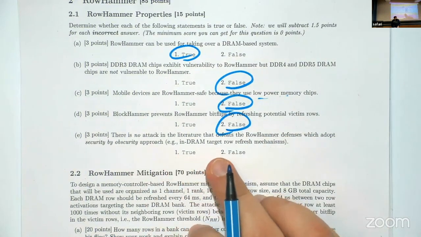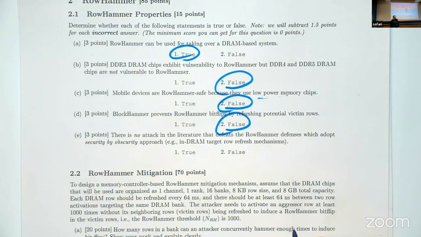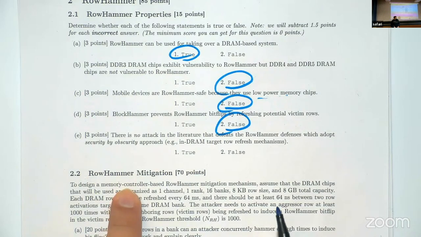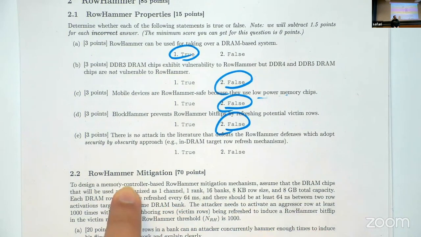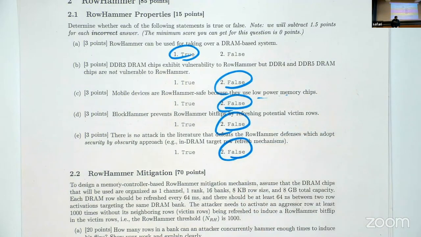And there is no attack in the literature that defeats the RowHammer defenses which adopt a security by obscurity approach. Do you remember the security by obscurity approach from our lecture? If you remember, I was talking about this on DRAM die target row refresh mechanisms that the DRAM manufacturers advertise as RowHammer safe chips. But it turns out that they can actually be defeated, and there are a lot of reliable workarounds around them. And you can refer to the TRRespass paper, U-TRR paper, Blacksmith, all of them. So the answer should be false.